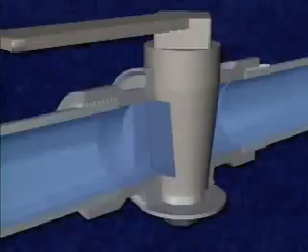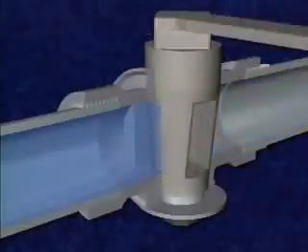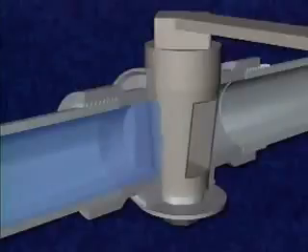Plug valves are generally used for on-off control in applications that require a tight shutoff, as in this gas line. When the handle is turned, the disc makes a 1/4 turn that quickly opens or closes the valve.